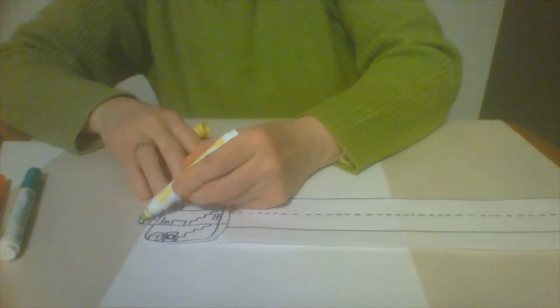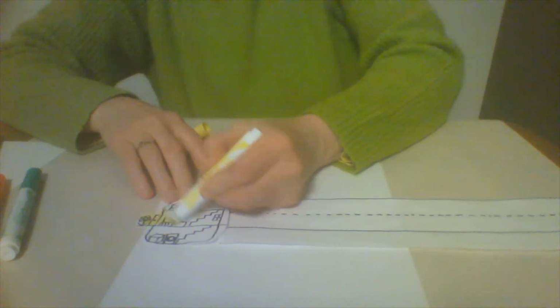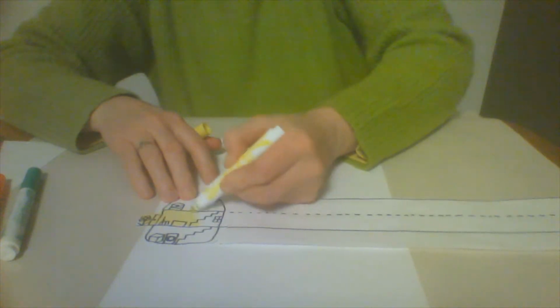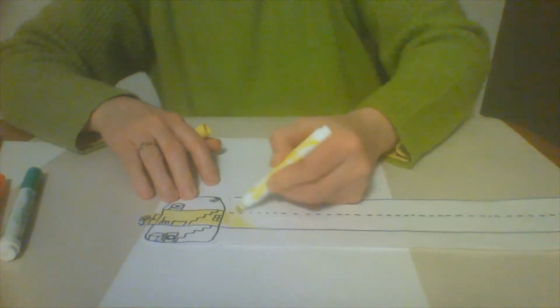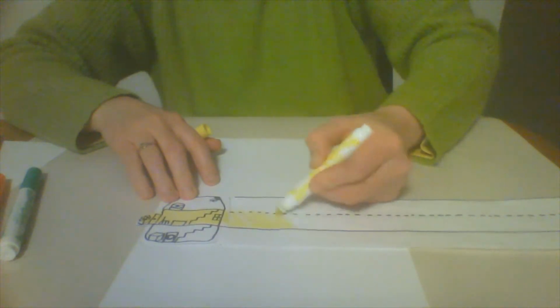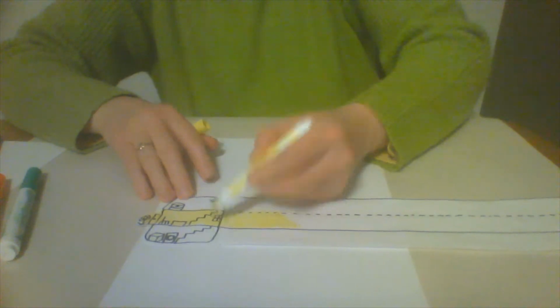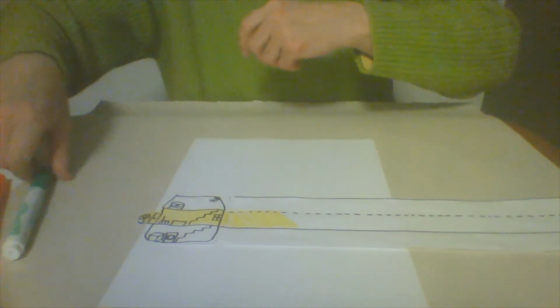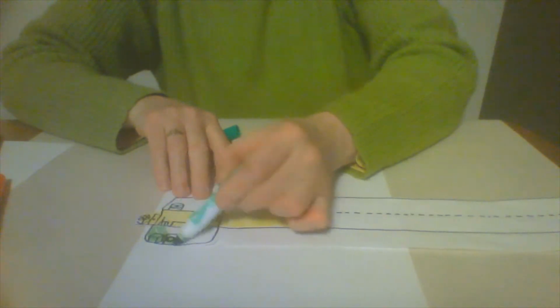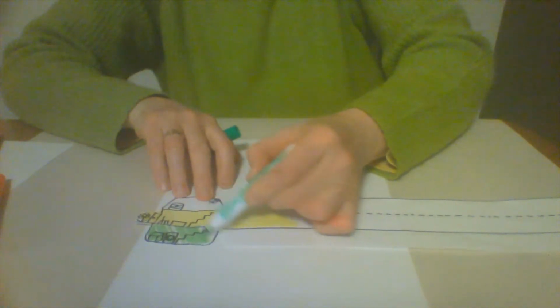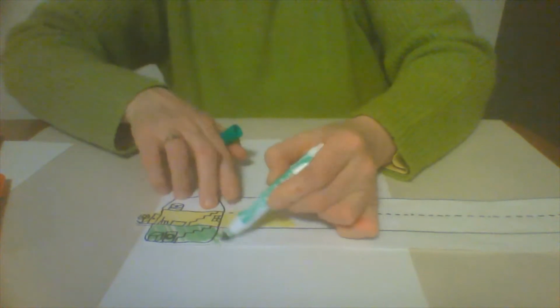So you can see, if I make the main part of the house where I live, the ground floor, the floor that's on the ground, this colour, the yellow. And then underneath the ground in the basement, underneath the green grass, that would be this colour.